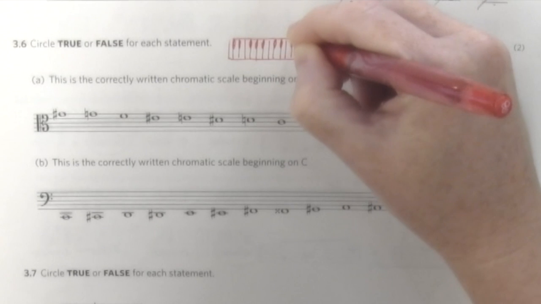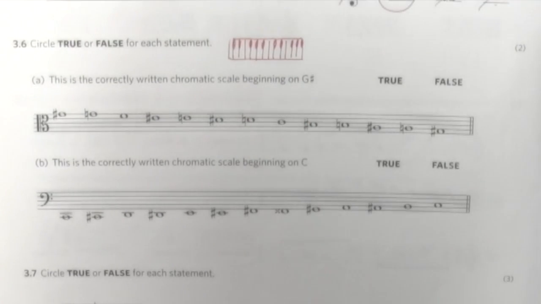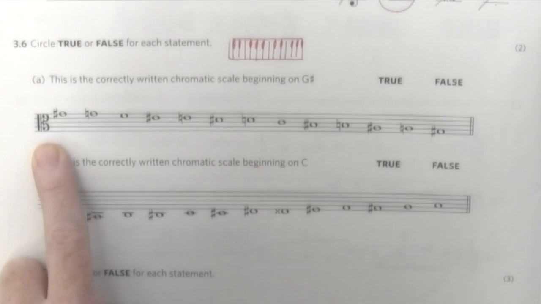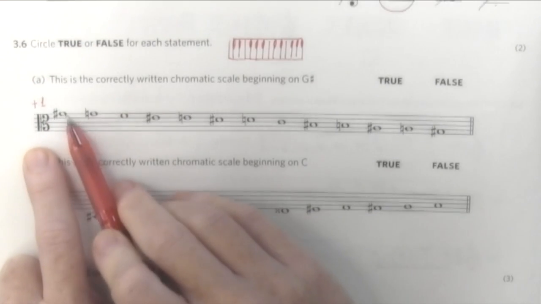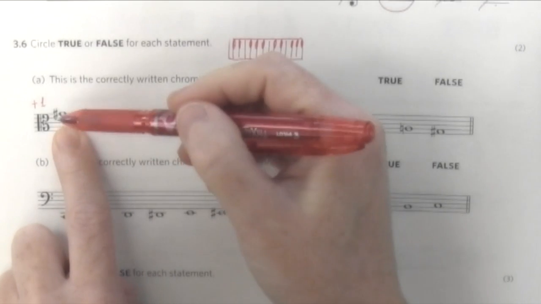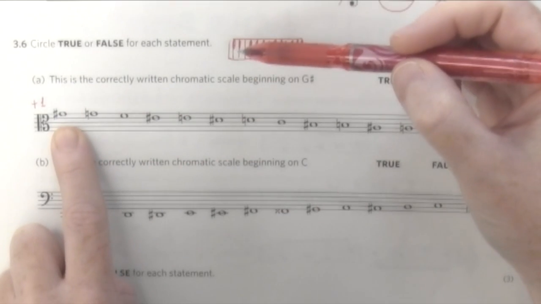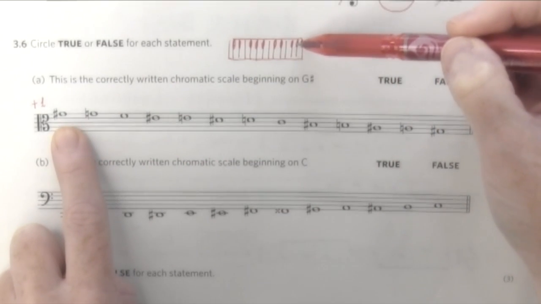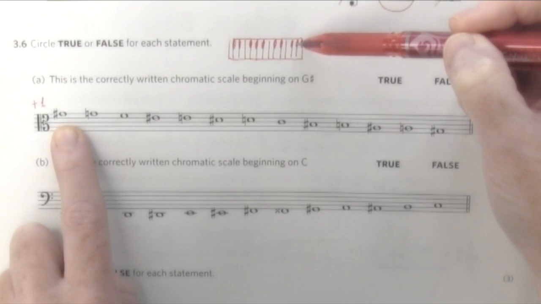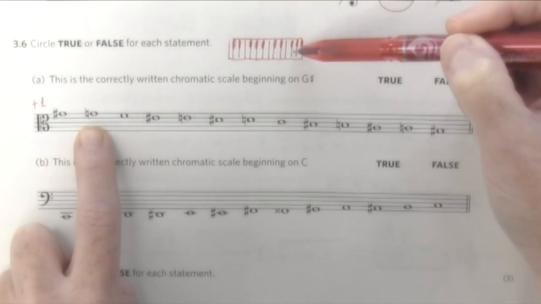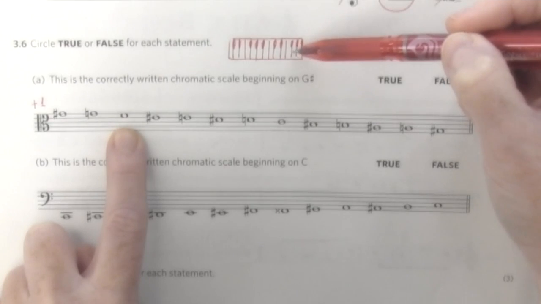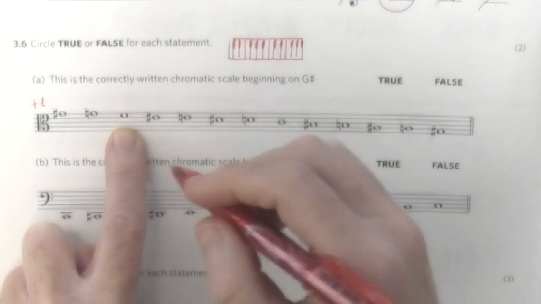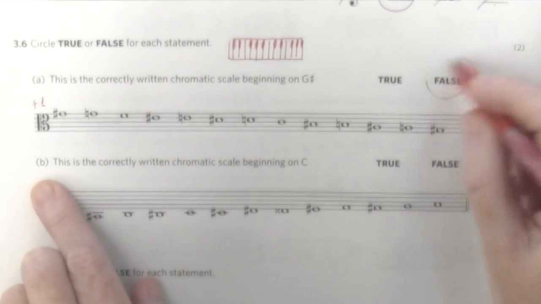Don't ask me why sometimes it's big, sometimes it's small, because I have no idea. This is the alto clef. Don't panic. It's treble plus 1, or bass minus 1. So Fa sharp becomes G sharp. So here we are. Sol, Sol natural. Fa natural. We're missing Fa sharp. This is incorrect already. This is false.